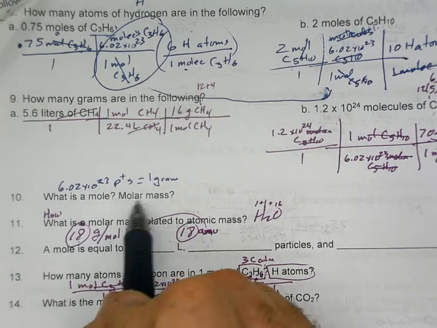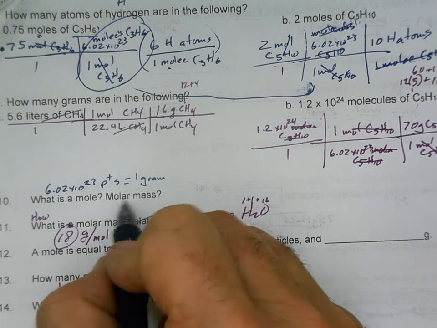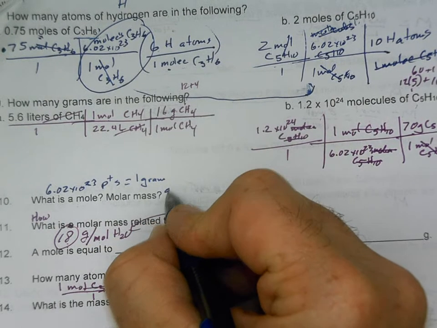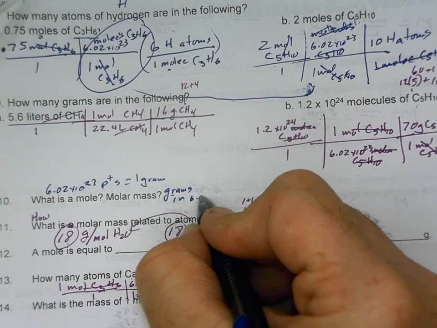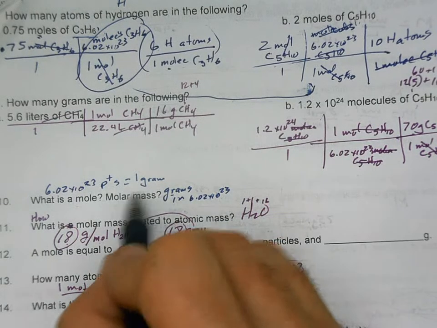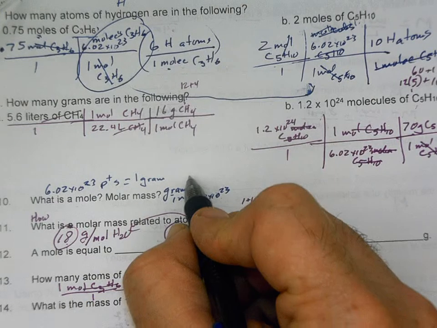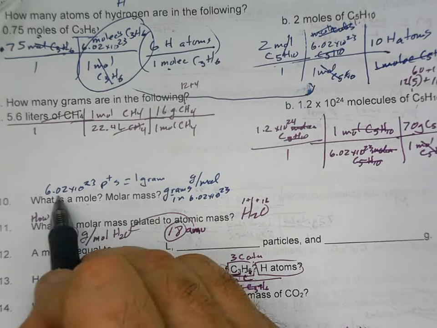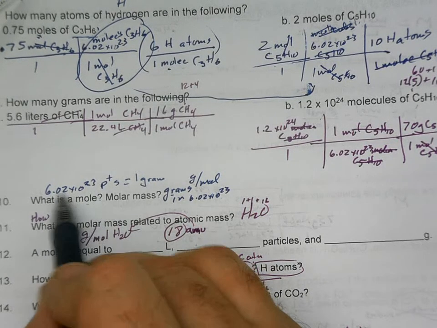And let's see, what is the molar mass? So the molar mass lets us know how heavy it is if we have Avogadro's number of that chemical. So molar mass is the grams in 6.02 times 10 to the 23, either atoms or molecules, depending upon whether you're talking about an atom or a molecule. So it's just how many grams, and we tend to measure that in grams per mole. And a mole is just a big number, but it turns out that 1 gram of protons is exactly Avogadro's number.